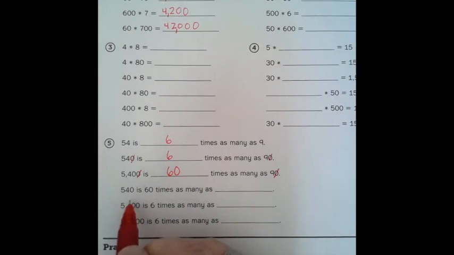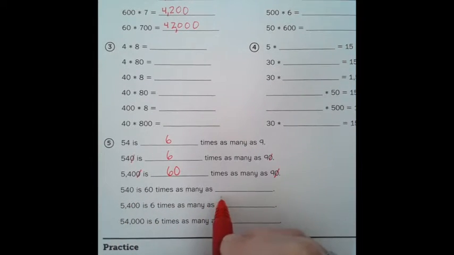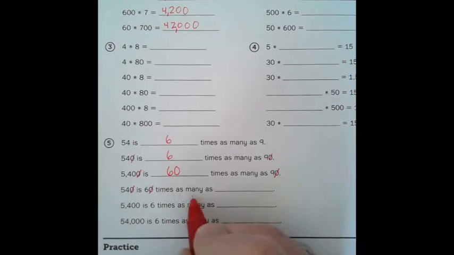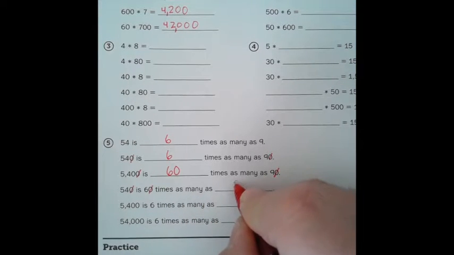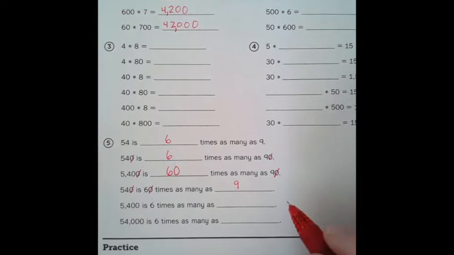Okay, now here, 540 is 60 times as many as what? So again, with zeros you can cancel them out. So you have 1 0 and 1 0 here. So 54 is 6 times as many as 9. Because we know that 9 times 6 is 54.